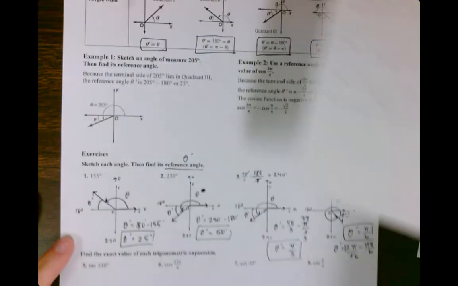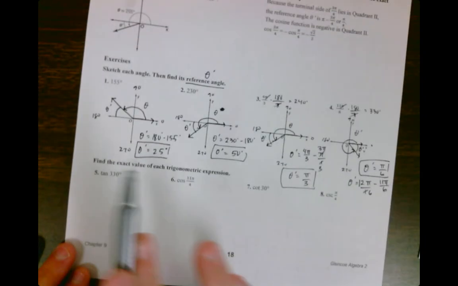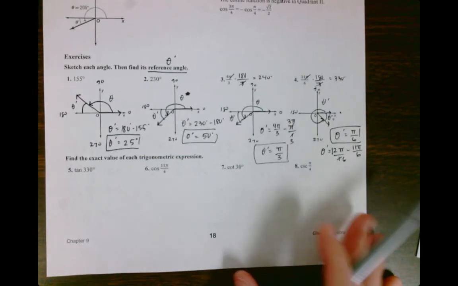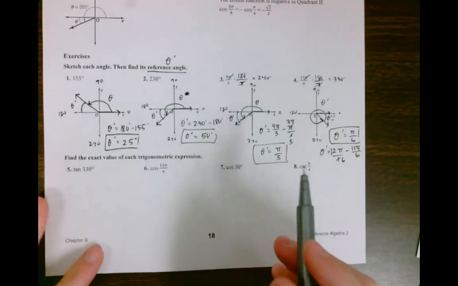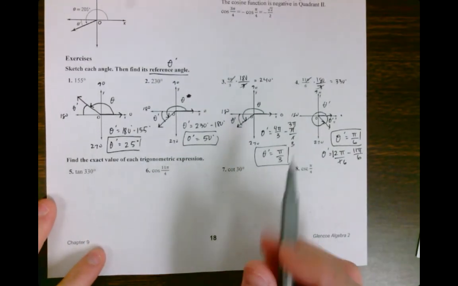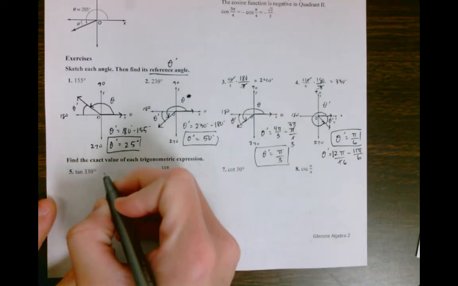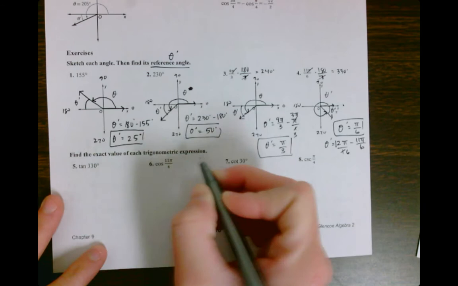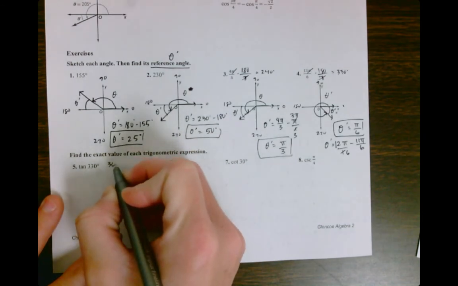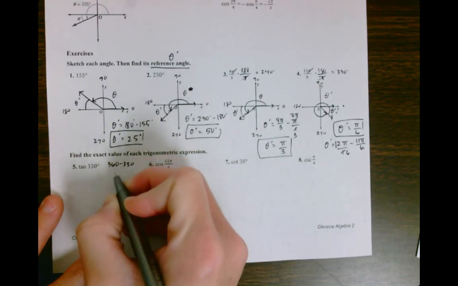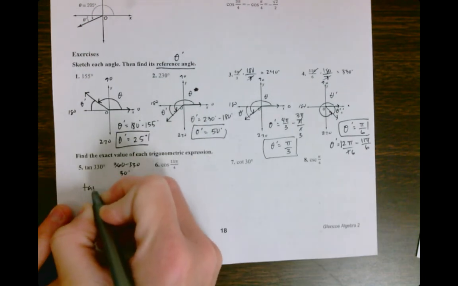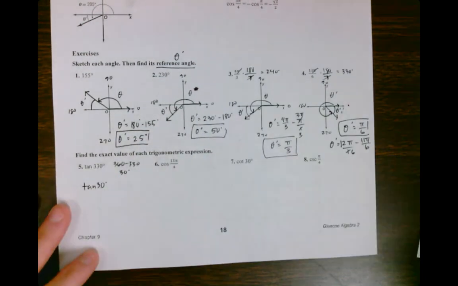So first thing, we need to find our reference angle. So 330, that's in quadrant 4. To find our reference angle, we want to take 2 pi minus theta, or 360 minus theta because it gives us degrees. So 360 minus 330 gives me 30 degrees. So we're going to find tangent of 30 degrees.